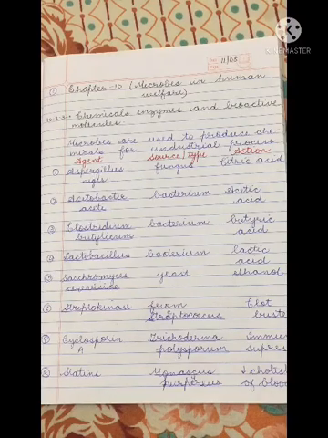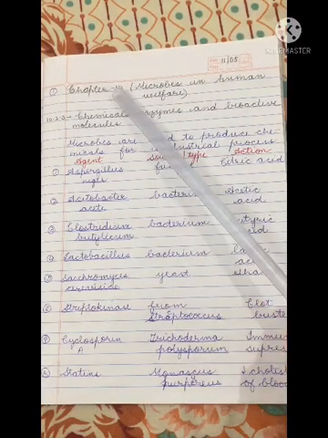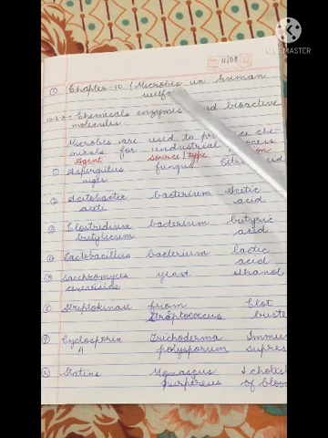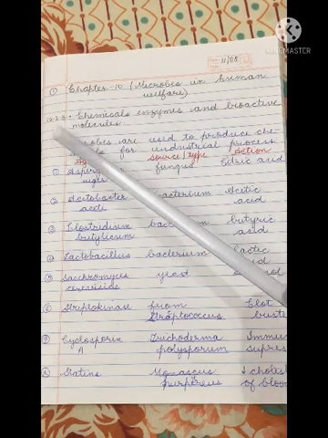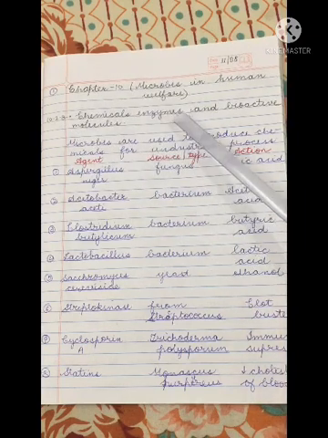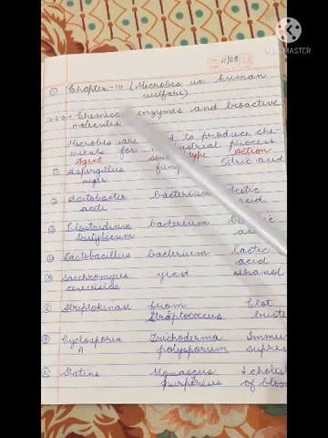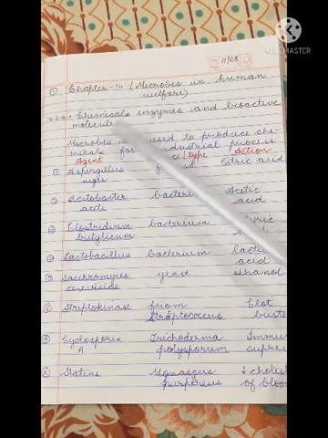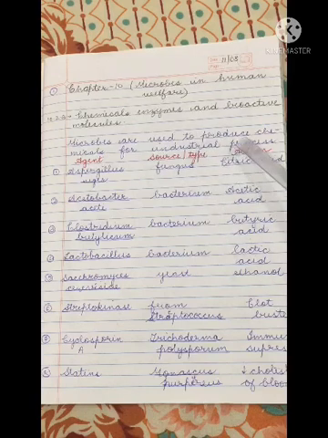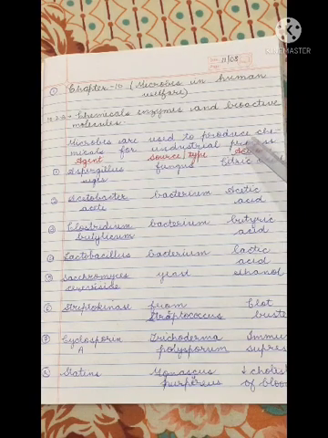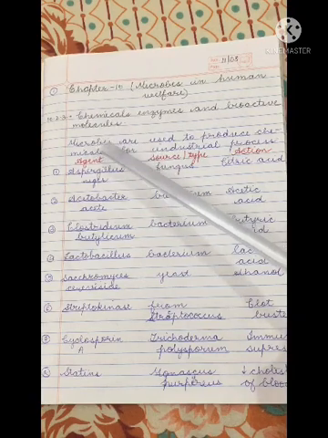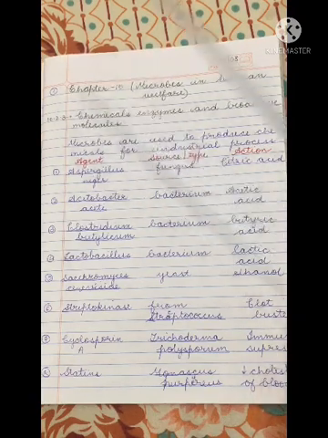Let's continue part 2 of chapter 10, that is microbes in human welfare. So today we will discuss the heading 10.2.3, that is some chemicals, enzymes and bioactive molecules that are secreted by these microbes. Microbes are used to produce chemicals for industrial processes. So basically for all the industrial processes we use these microbes for the production of various elements.